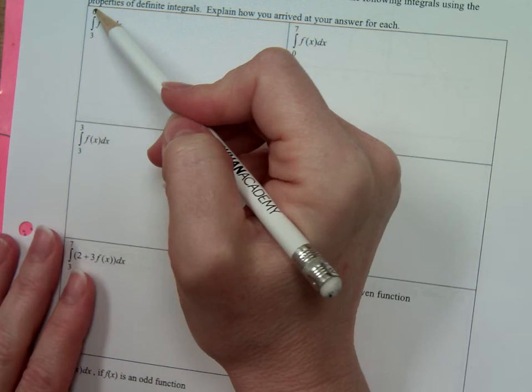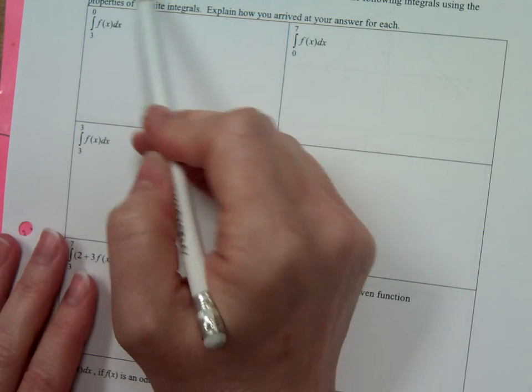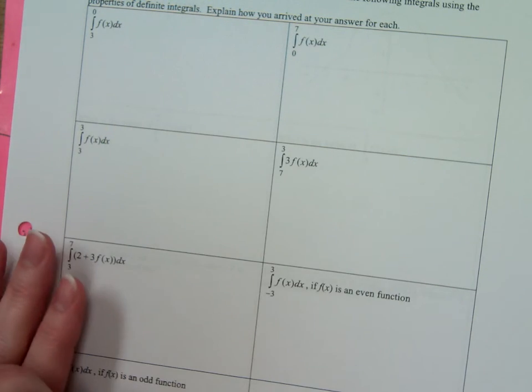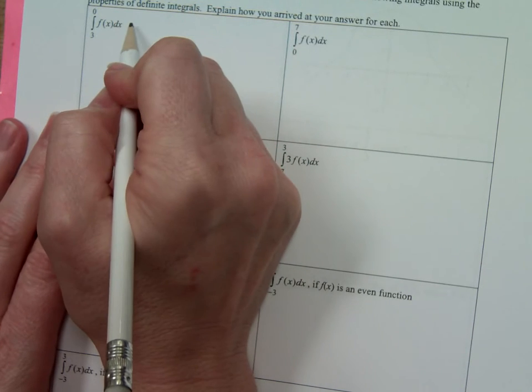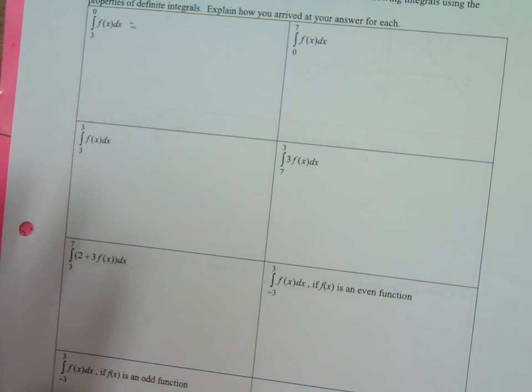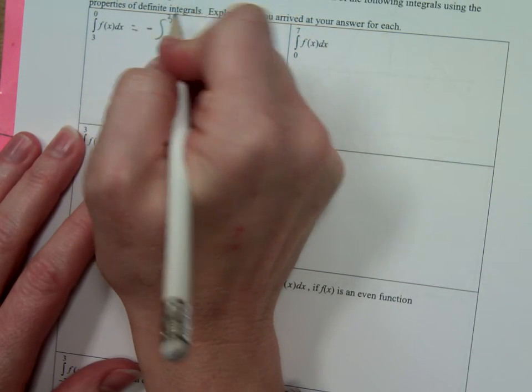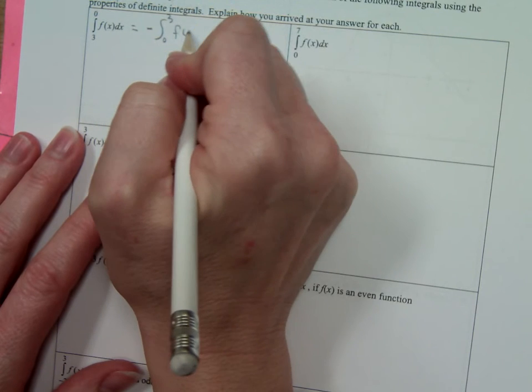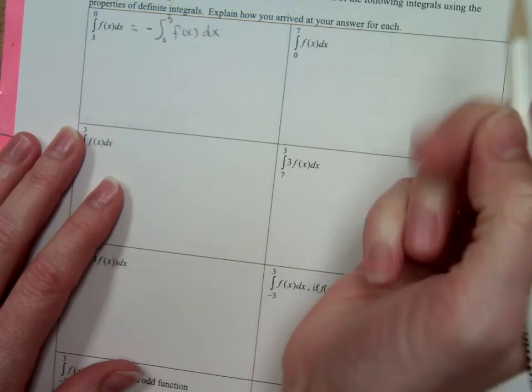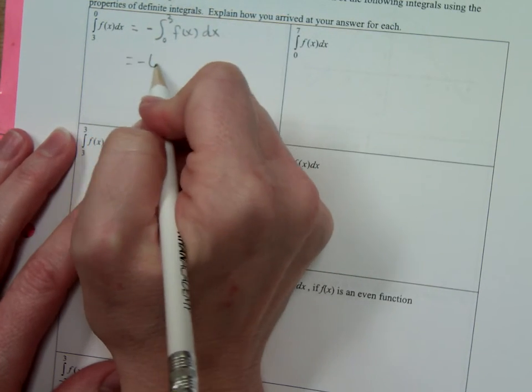All right, so this is from 0 to 3. This is from 3 to 0. So I know 0 to 3 equals 6. So 3 to 0 equals what? Negative 6, right. Because, I'm going to write this out just so we can bring it home here, that's going to be the negative of the integral from 0 to 3 of f of x dx. So that's going to be negative 6. Right.